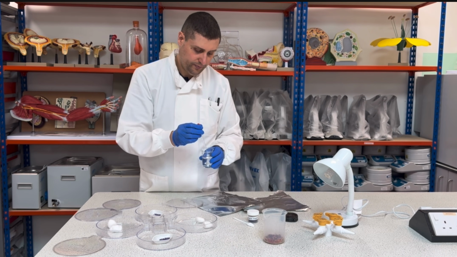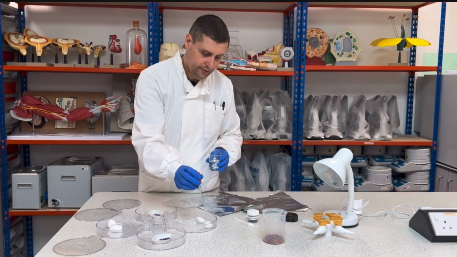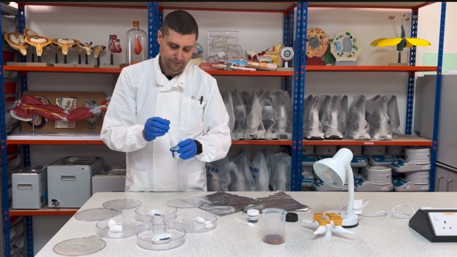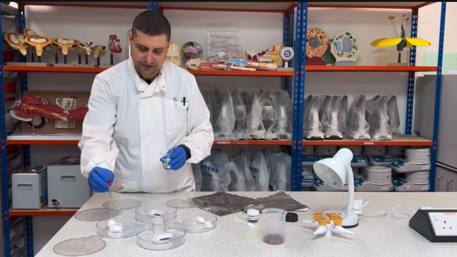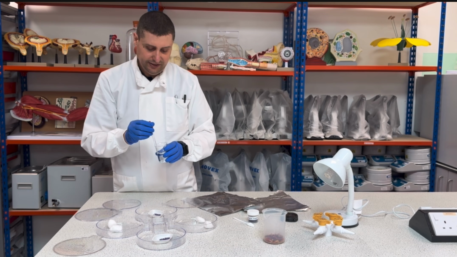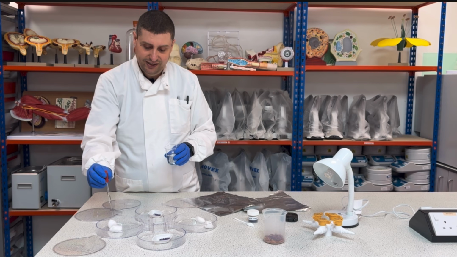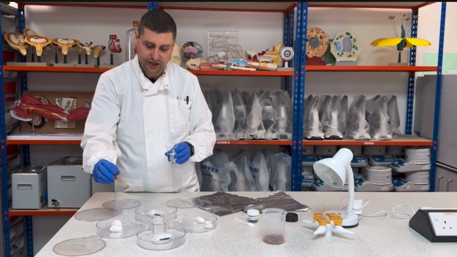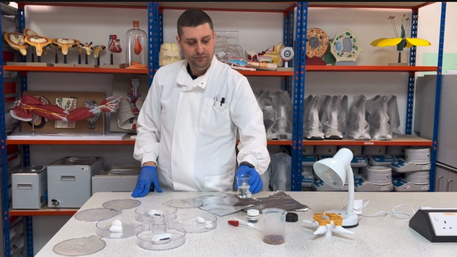This isn't regular water, it doesn't need to be distilled water. This is biology, so this is not important. The PPE that I'm using here, as you can see, is just gloves. Is it very necessary?